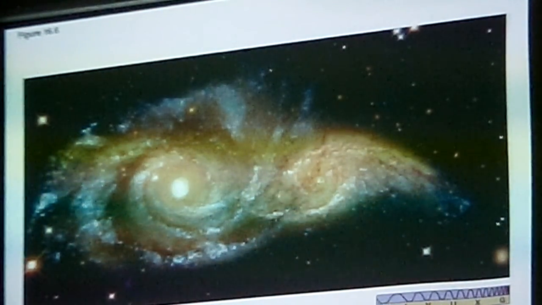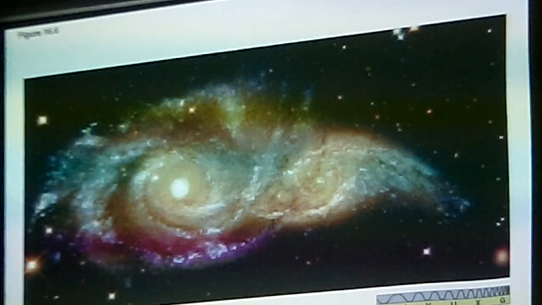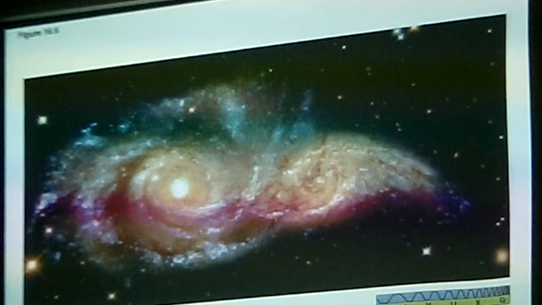Galaxies. So the first section is about dark matter. The second section is about galaxy collisions.